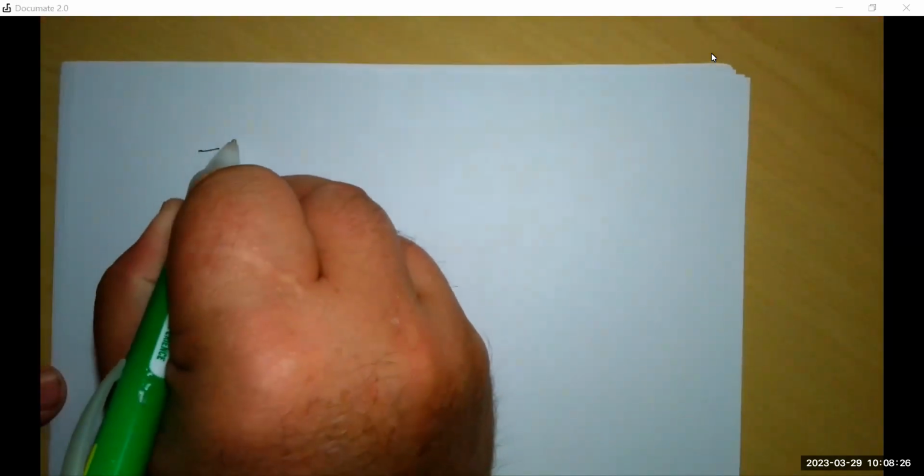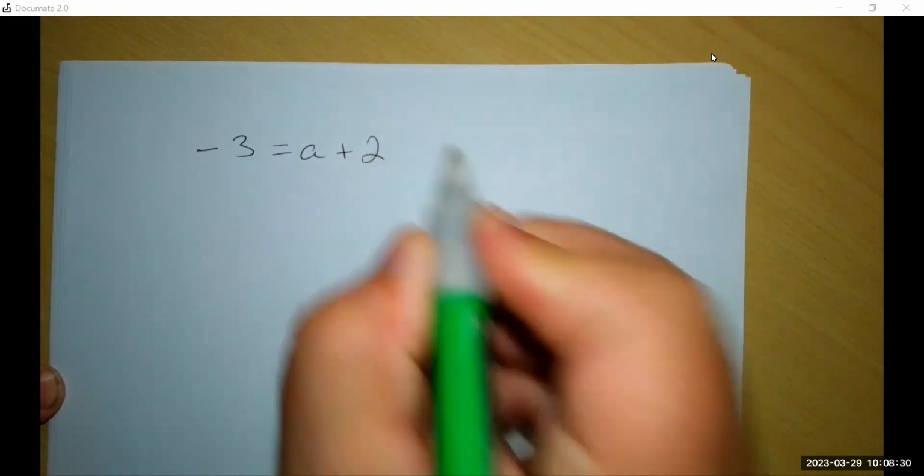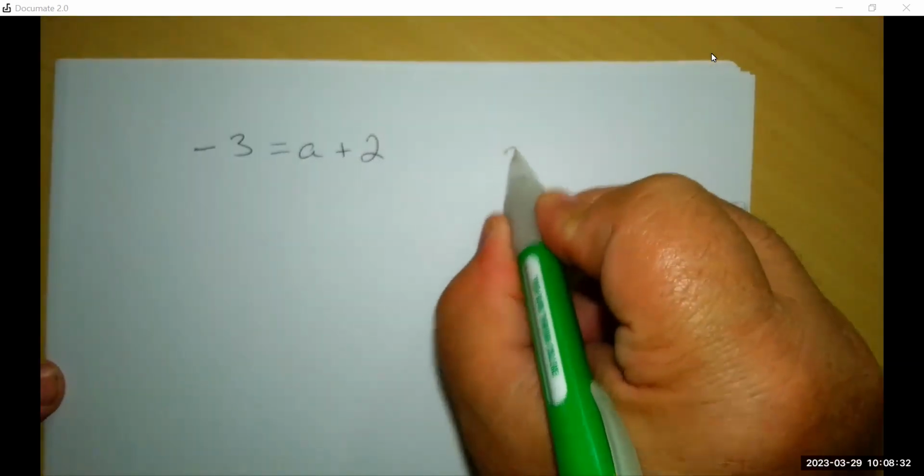And it doesn't matter which side of the equation the variable's on or what the variable is. Let's look at these two.